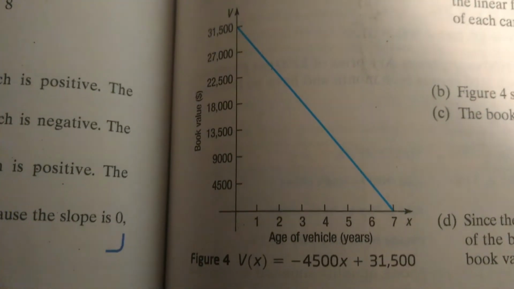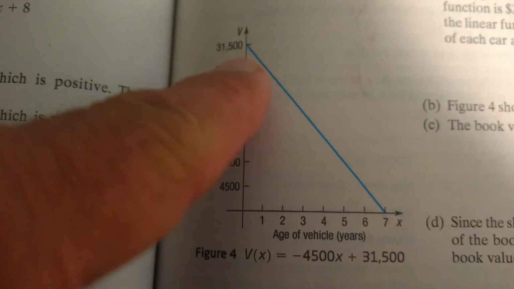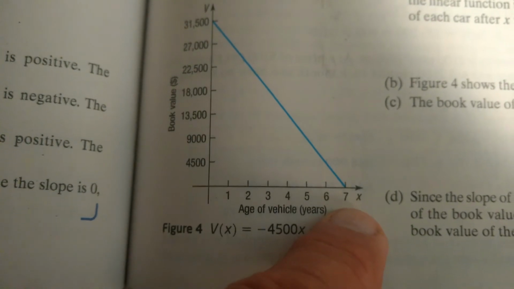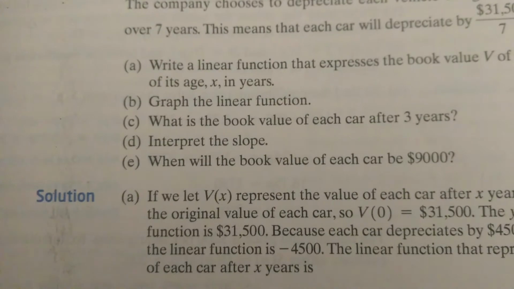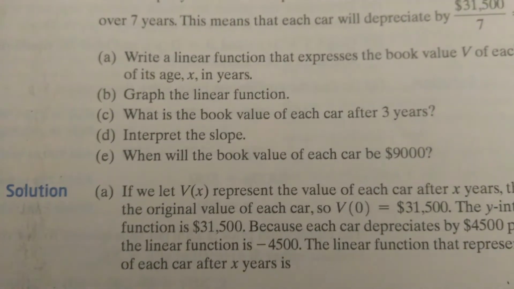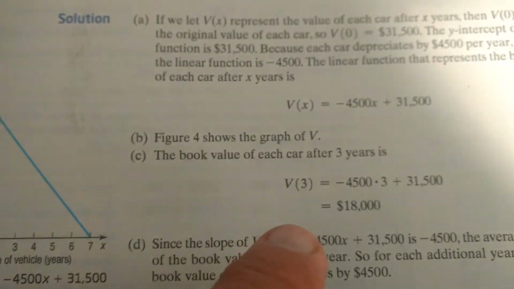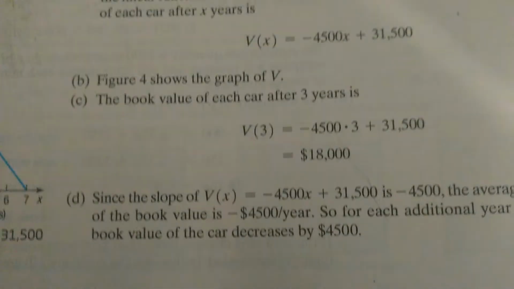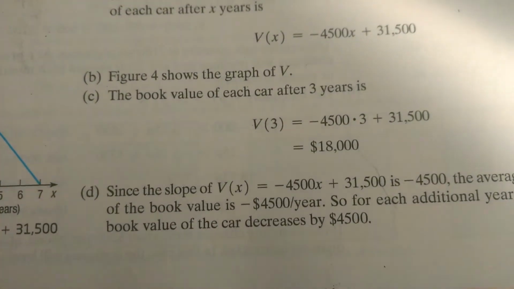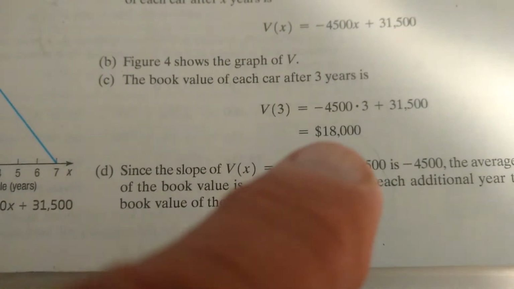If we graph that linear function, we'd have to have axes. We'd have to have the y-axis at least go up to 31.5 and the x-axis go to 7. That's our maximum values. If we go to C, it says what is the book value of each car after 3 years? Well, what we're going to do is take this 3, because it's years, we're going to stick it in for x. Do the math, and we find out that after 3 years, each car is worth $18,000. That's after losing $4,500 a year for 3 years.